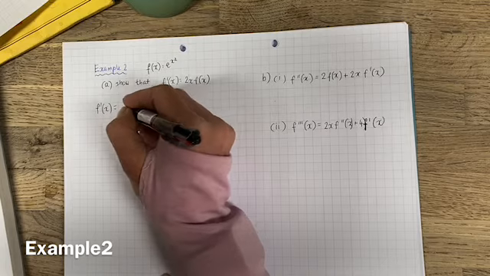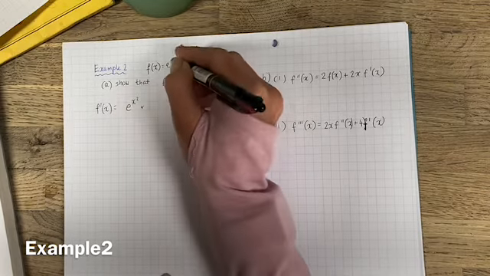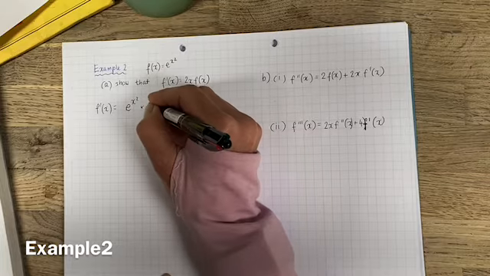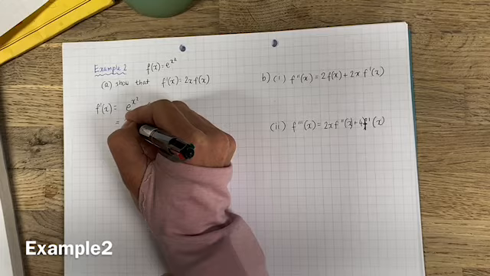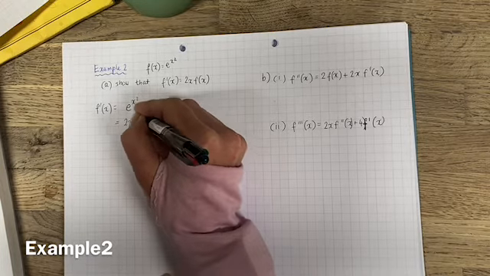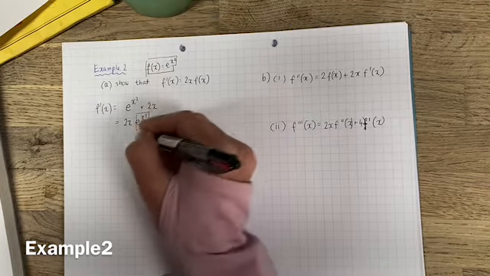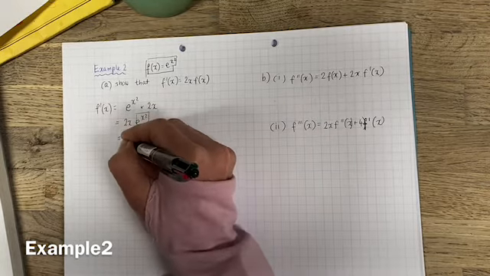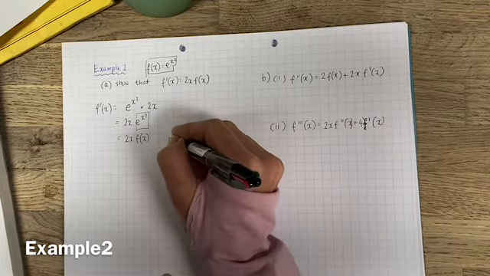So e differentiates to e to the power of x squared, and then you have to follow it by x squared differentiated, so 2x. Okay, so it's 2x e to the power of x squared, but e to the power of x squared is our f of x. So 2x f of x, shown.